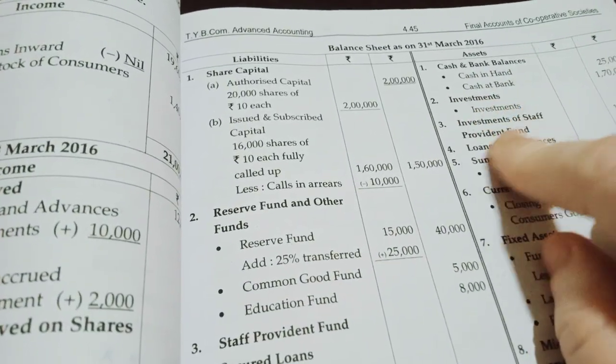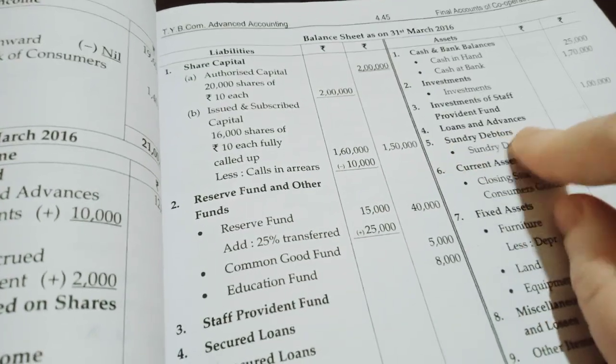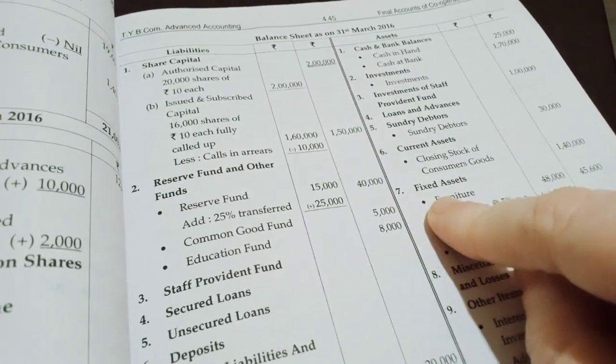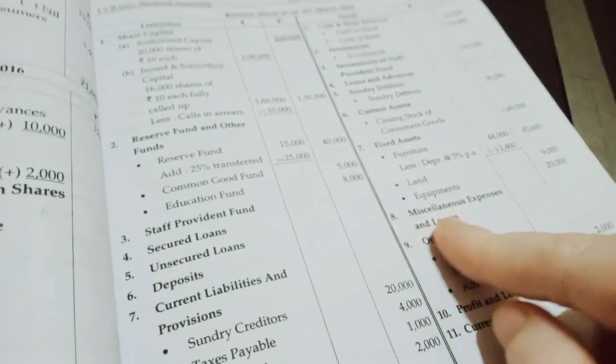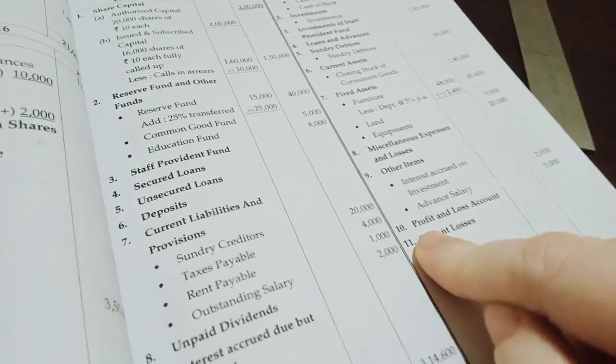On the asset side, investment. Then we have investment of staff provident fund. Then we have loans and advances. Then we have sundry debtors. Then we have current assets. Then we have fixed assets. Then we have miscellaneous expenses and losses. Then we have other items. Then profit and loss account and current losses.